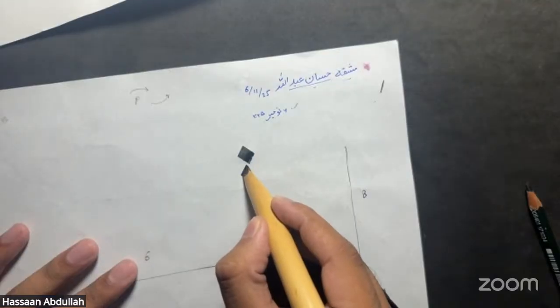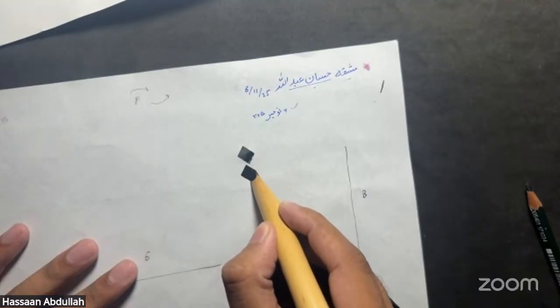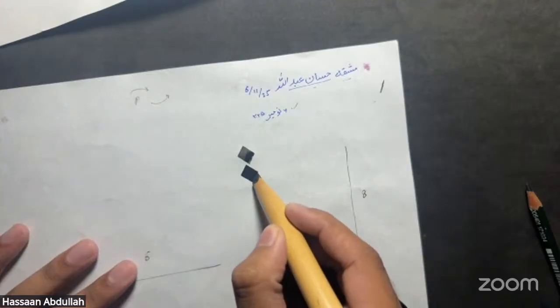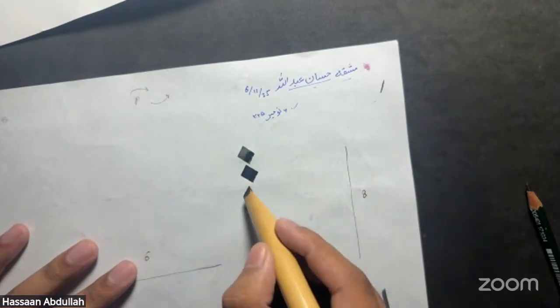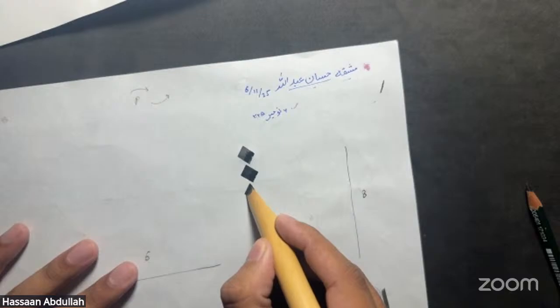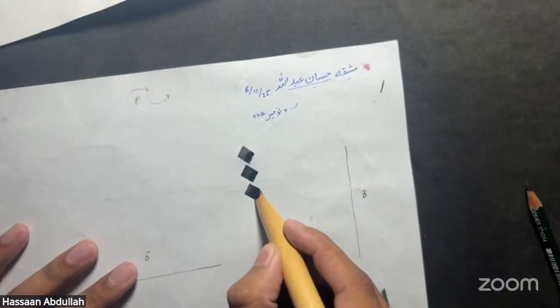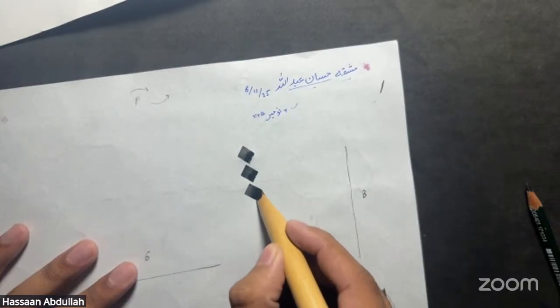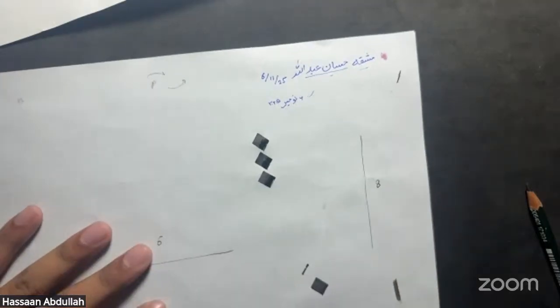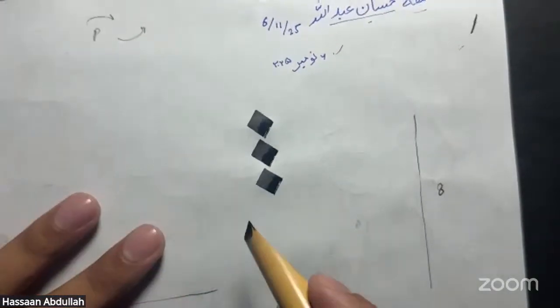Okay, like on your final paper, you can write like this without any line, reference line, ruler, or pencil. But just for your practice, for your understanding, you can use anything, whatever helps you, whatever suits you.